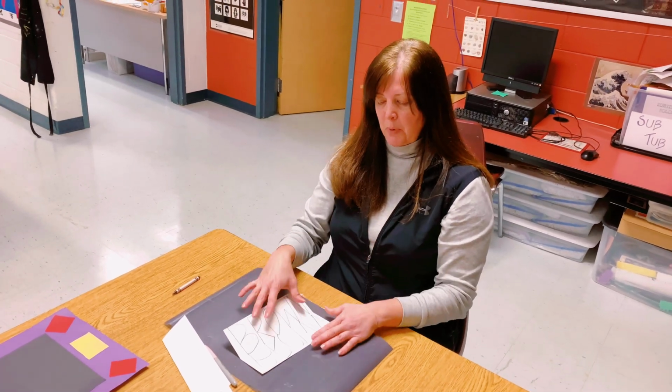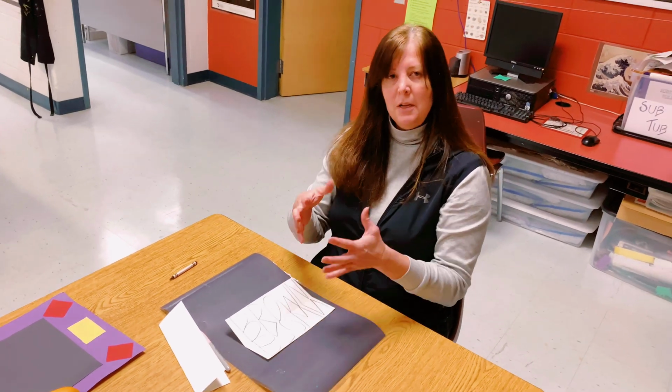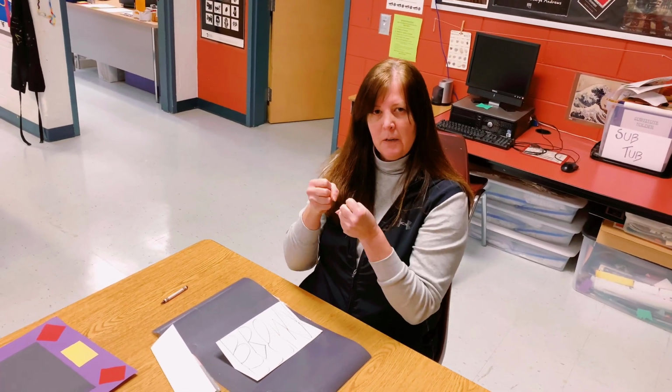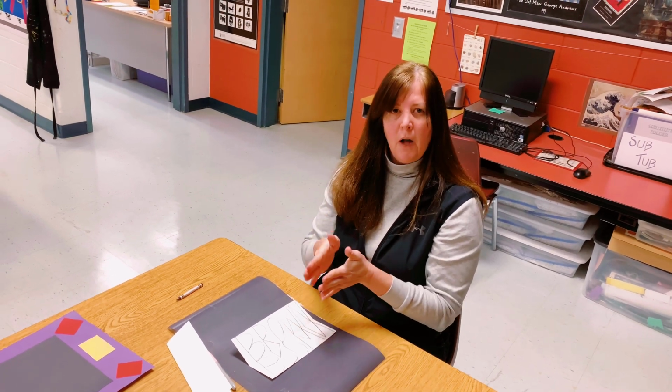It's not going to be the design or pattern that we've talked about. It's just going to be the base, kind of like the structure, and now we're going to put the color and pattern on top of it.